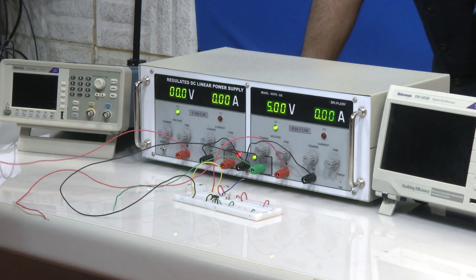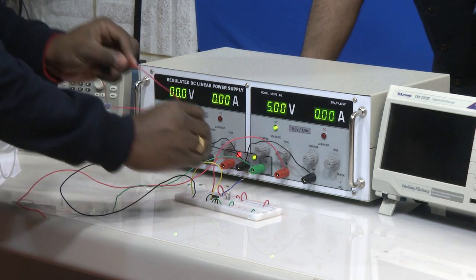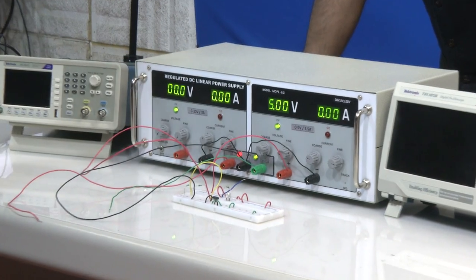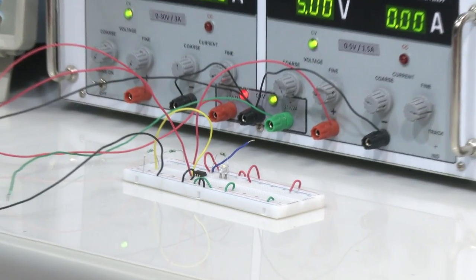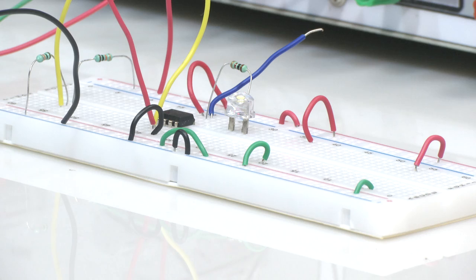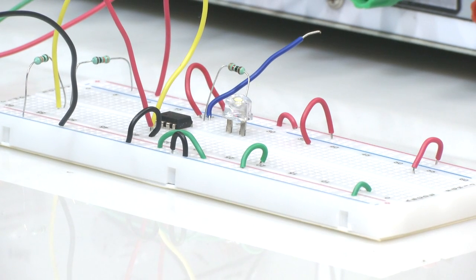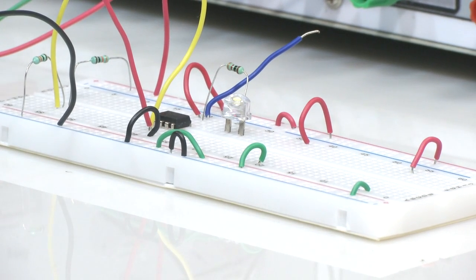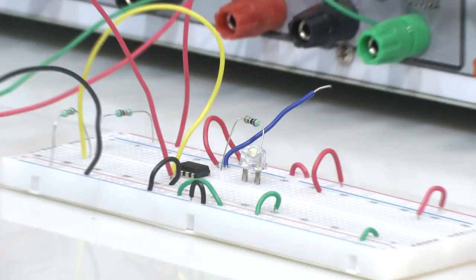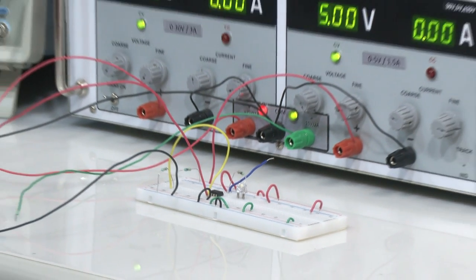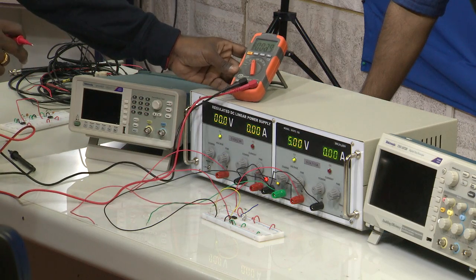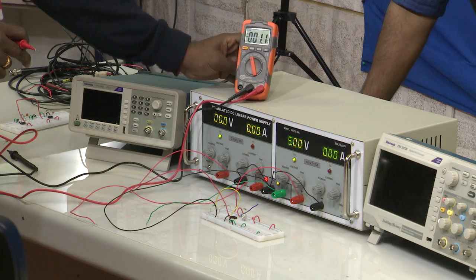Now, we will apply voltage to the non inverting terminal of the op amp, alright. Now, let us first see what is the voltage across the potential divider. Potential divider is this circuit, alright. So, let us see. We can use the multimeter, and we can see what is the voltage.